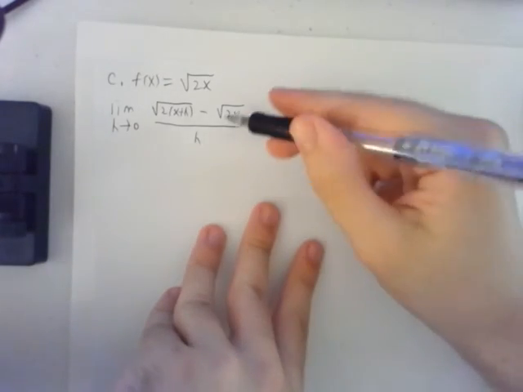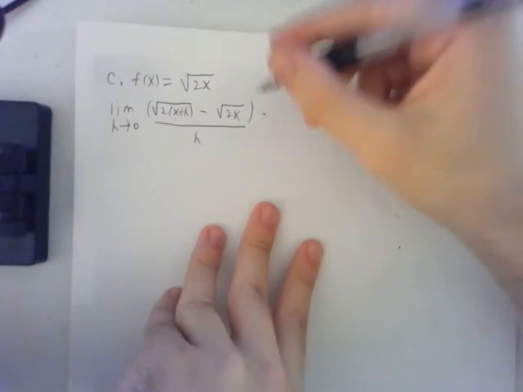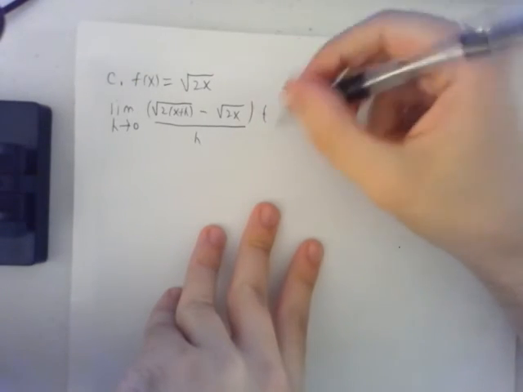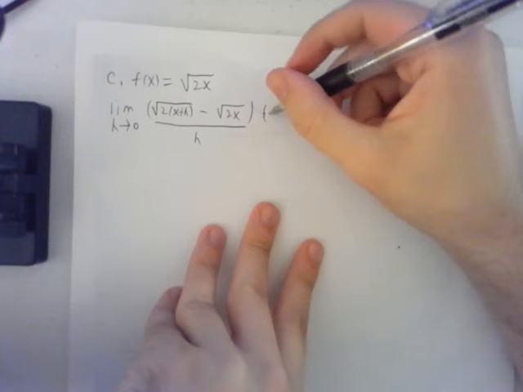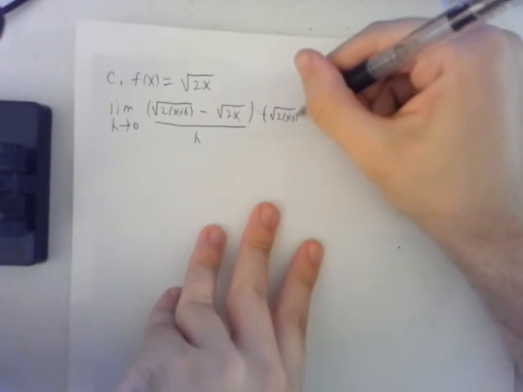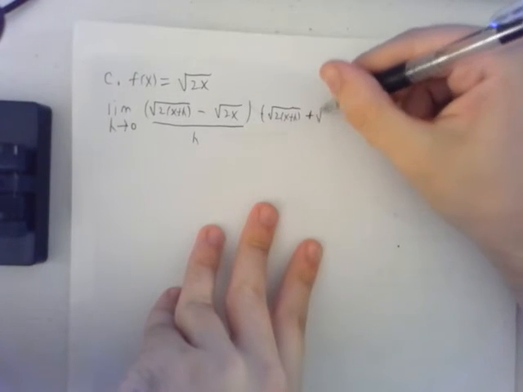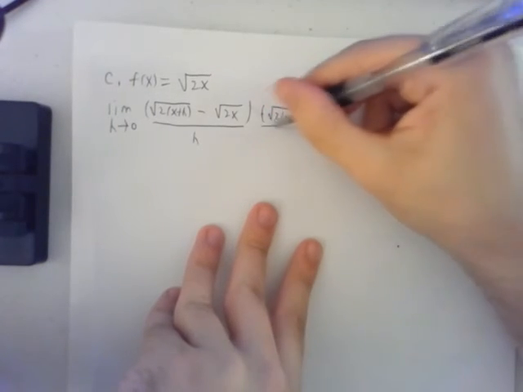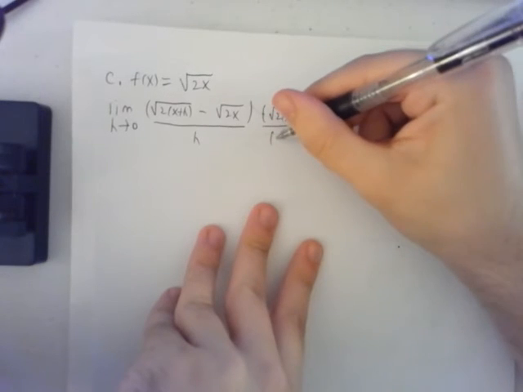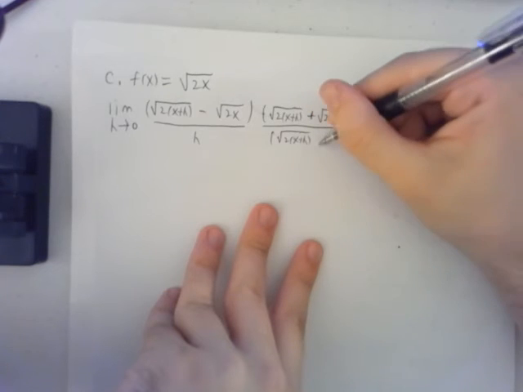Now the trick here is we want to get rid of the square roots in the numerator, so we multiply this entire thing by the conjugate, square root of 2x plus h plus square root of 2x, over the same thing. So in some sense we're rationalizing the numerator.